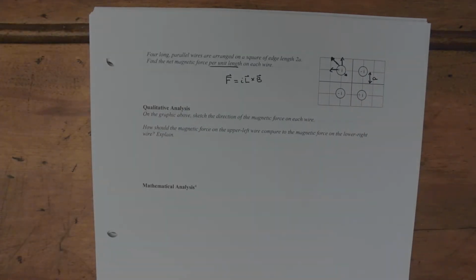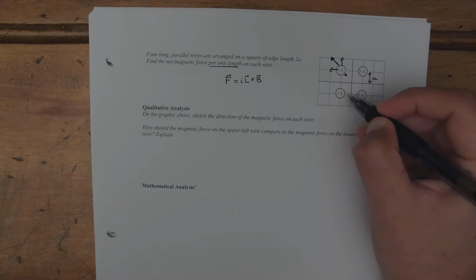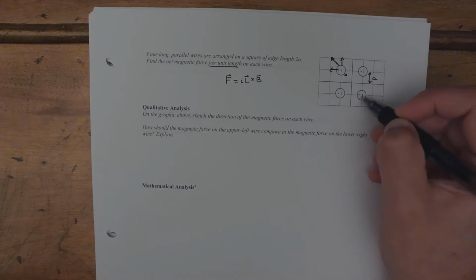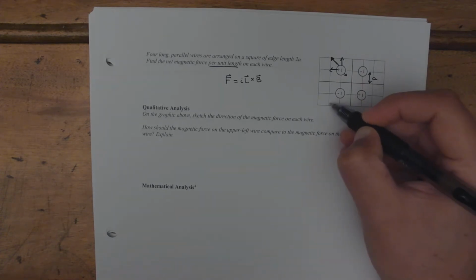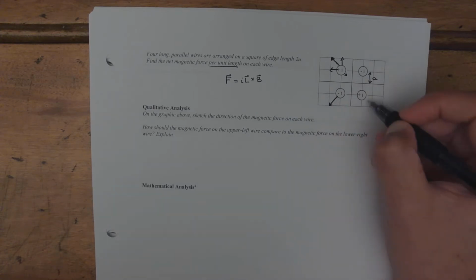By symmetry, since this is a square, and if we look at this wire here, the two wires which are closest to that are also carrying current in the opposite direction, so that would have a force pointing away from the center of the square.